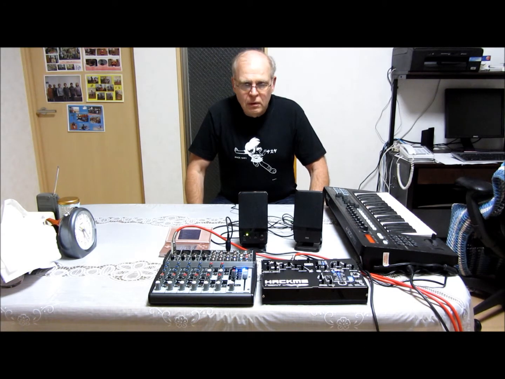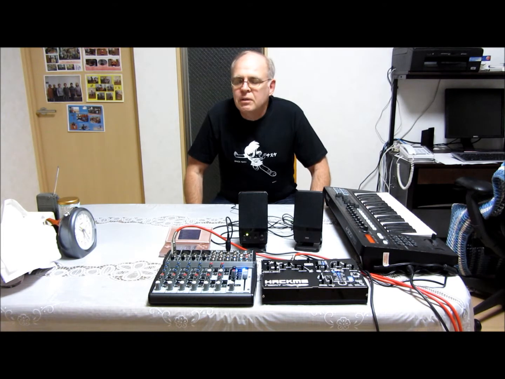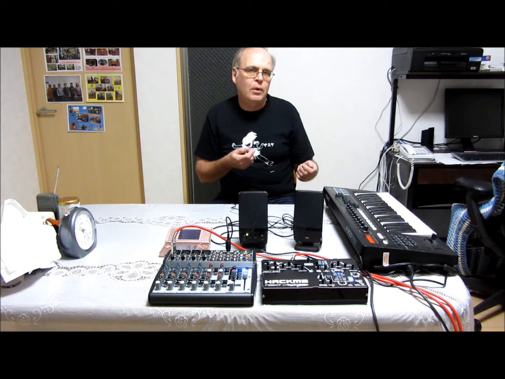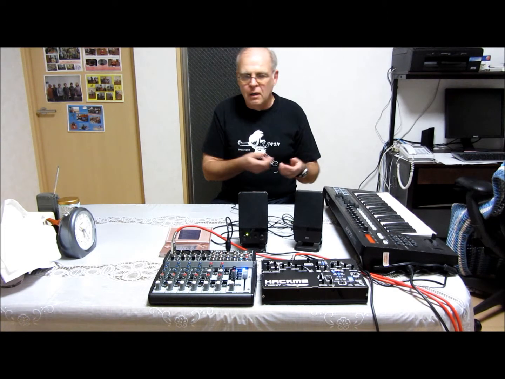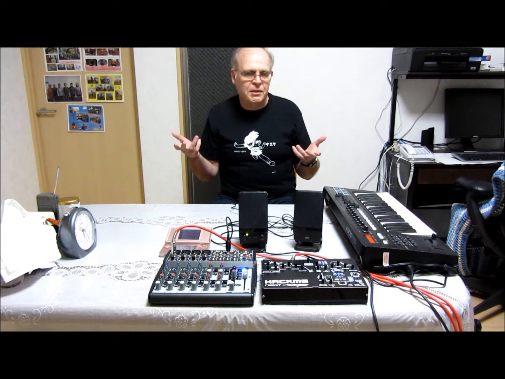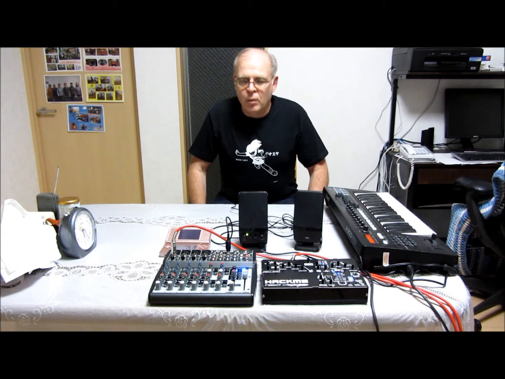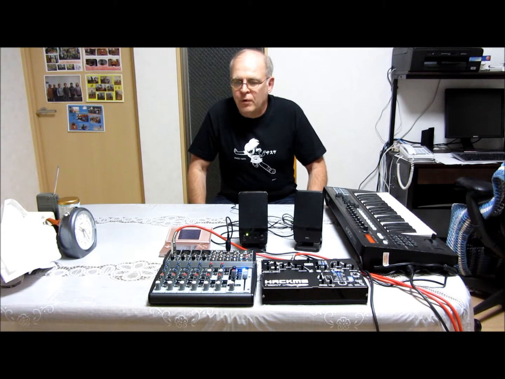Now, the old Korg synthesizer was basically a patch cord. And in order to use the different functions, you would connect the output of one section to the input of another using a patch cord, which is where the word patch came from.